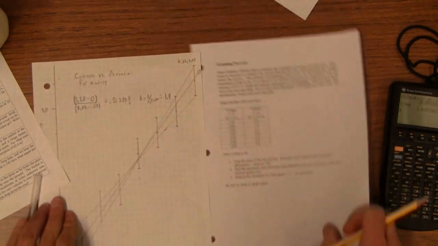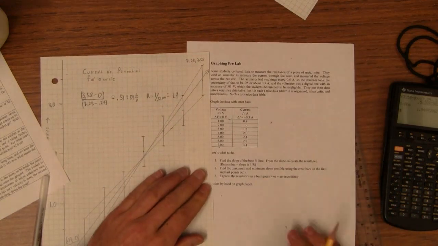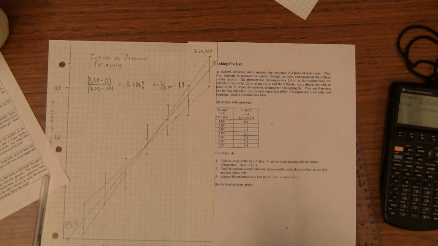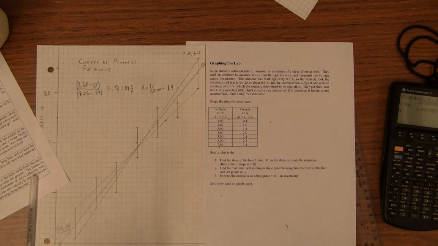Then these you can simply use point-point form. So I'm just going to use the data table here.